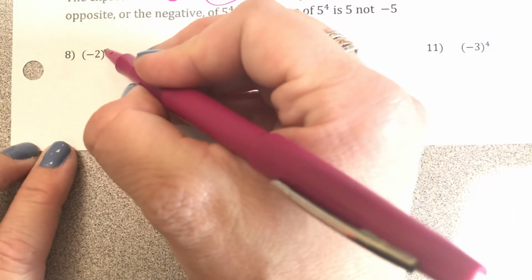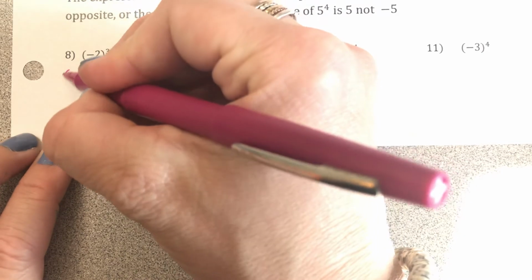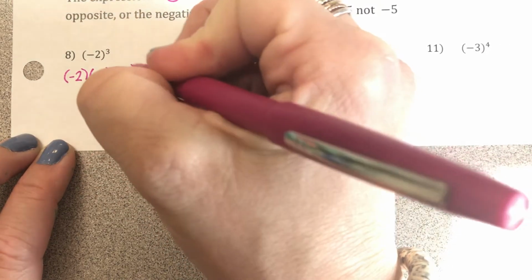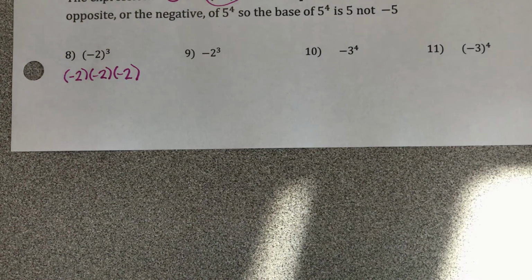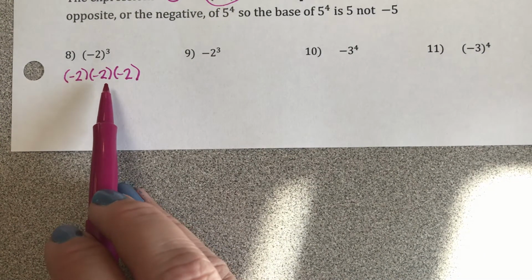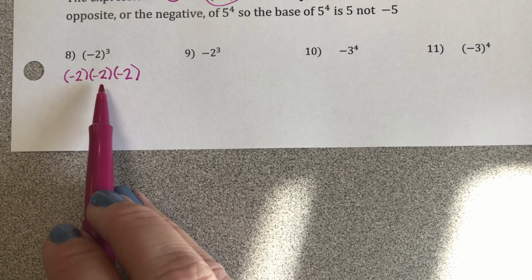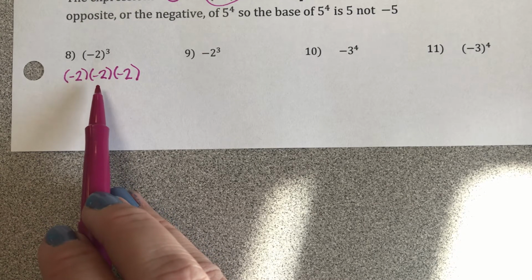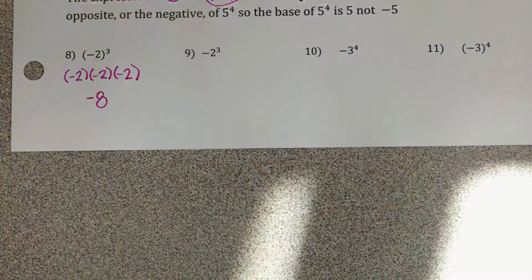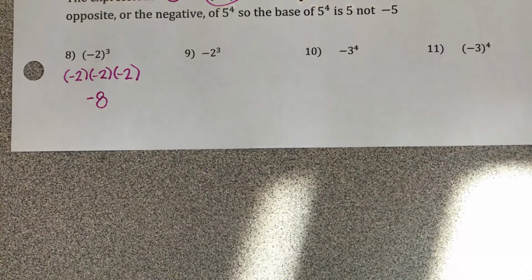So on this one, it's the whole quantity, negative 2, being raised to the 3rd power. So it means negative 2 times negative 2 times negative 2. Negative 2 times negative 2 is positive 4. Positive 4 times negative 2 would be negative 8. So let's look at the next one.